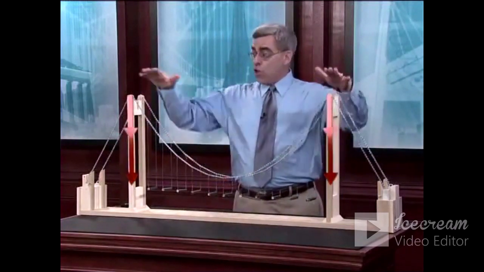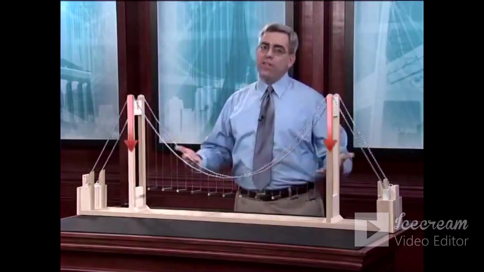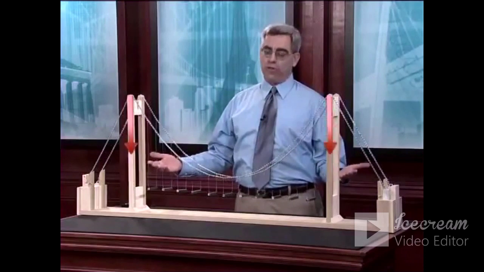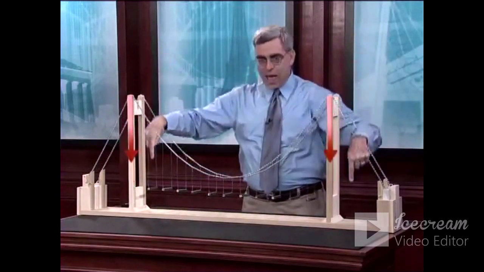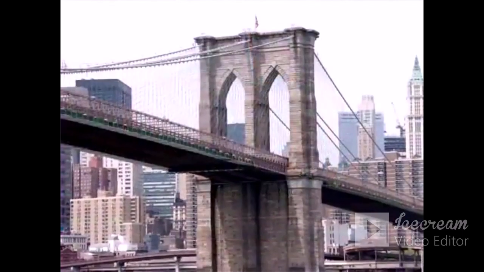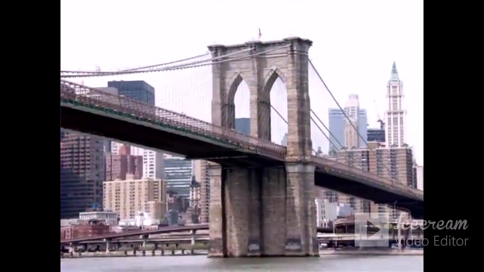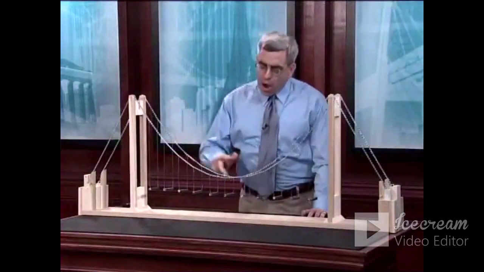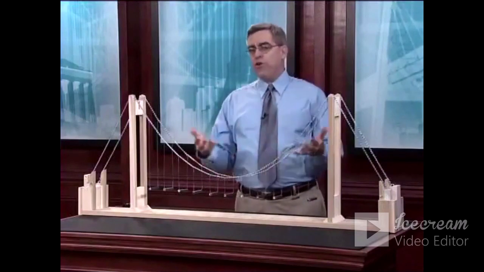And so, in effect, the 2 towers are carrying the entire weight of the bridge and everything that's applied to that bridge in compression directly down through the towers. And that's why on the Brooklyn Bridge, the towers are so massive. They're such robust granite structures. So the parabolic shape of the curve of the cable is caused by the uniform loading.